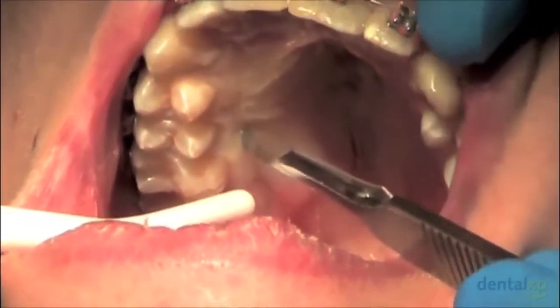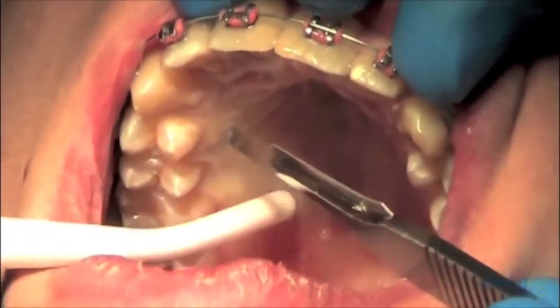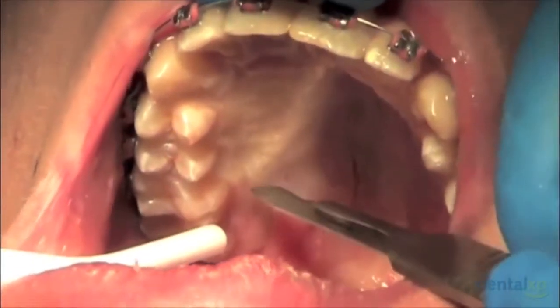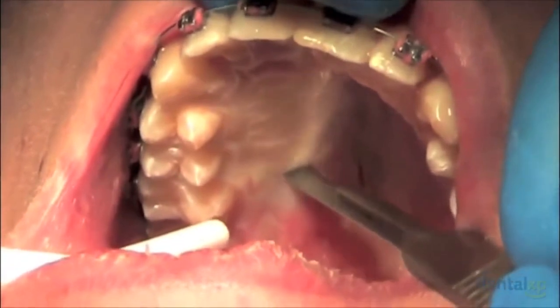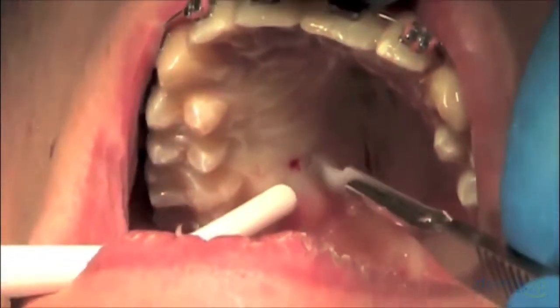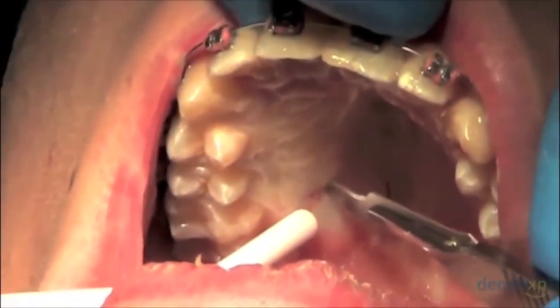Unlike the subepithelial connective tissue graft, which is typically performed for root coverage purposes, the free gingival graft that we're doing today will include both the epithelium as well as the connective tissue layers of the palate.